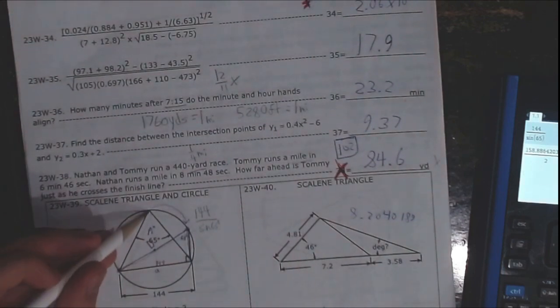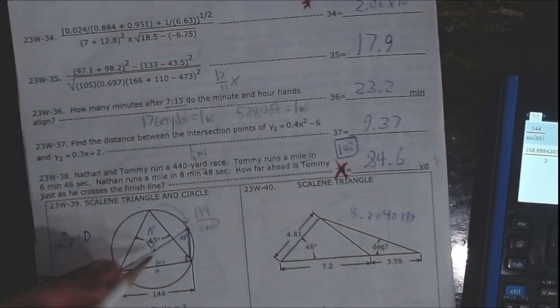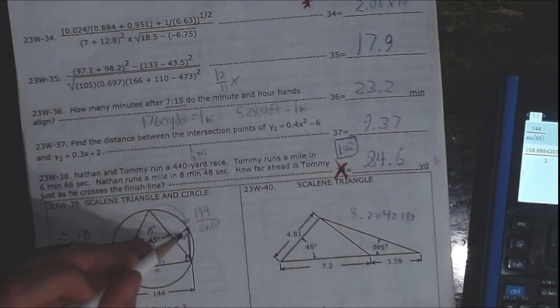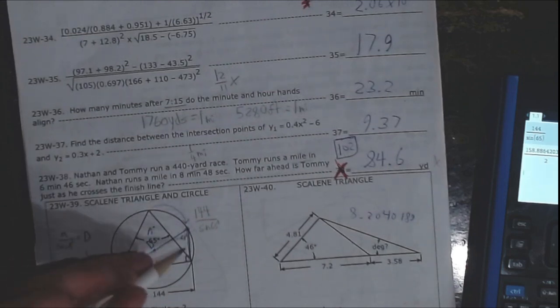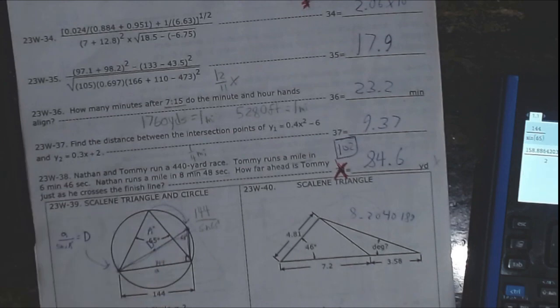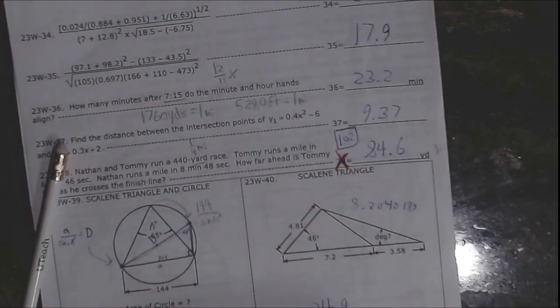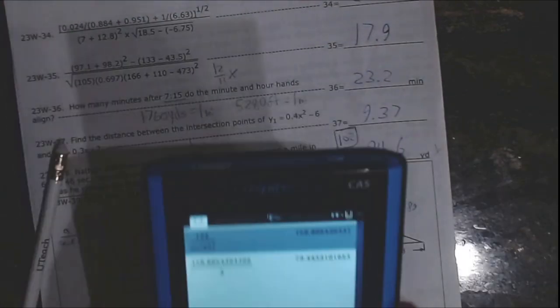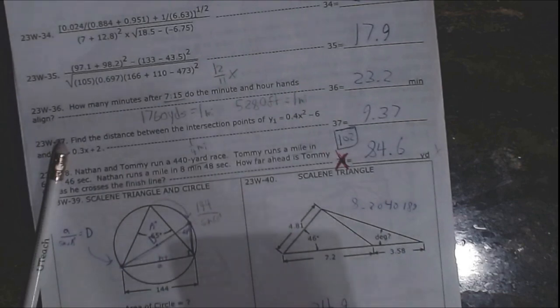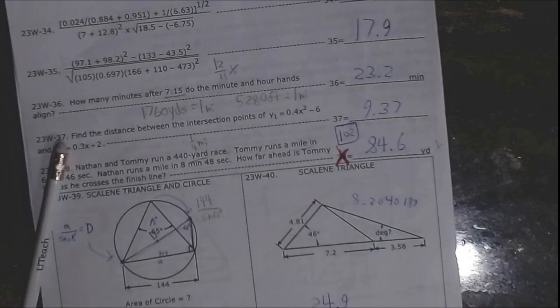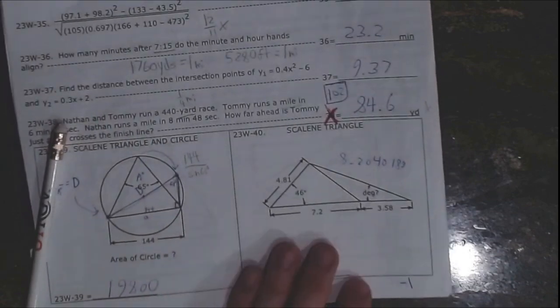All we had to do was manipulate this triangle, knowing the property that these angles are going to remain the same. So now that I have my radius, I can square it and multiply by pi to get the area of the circle, and I get about 19,800, which is my answer.